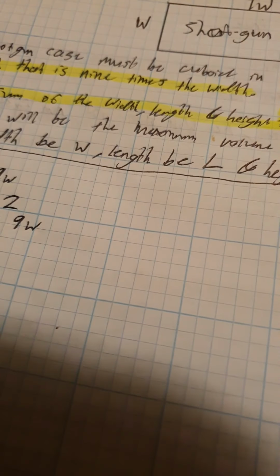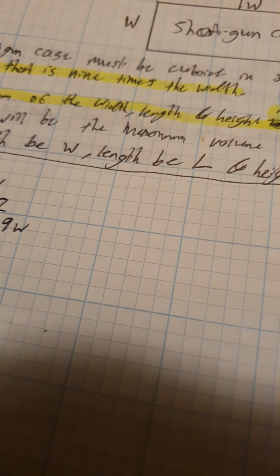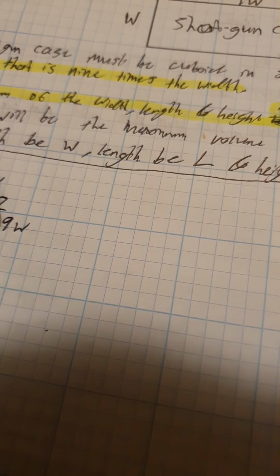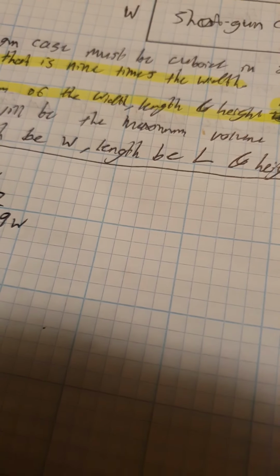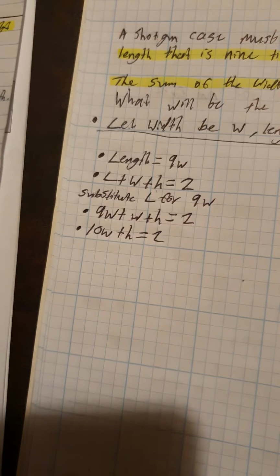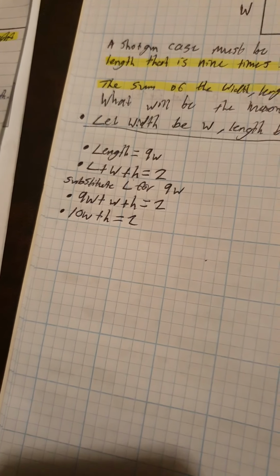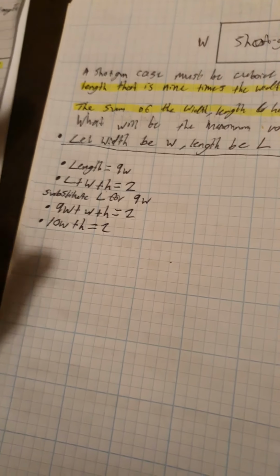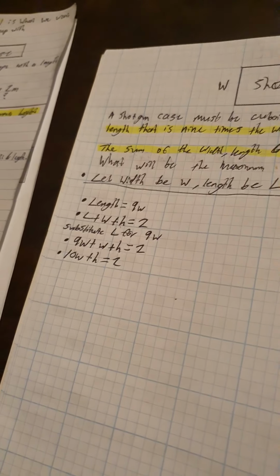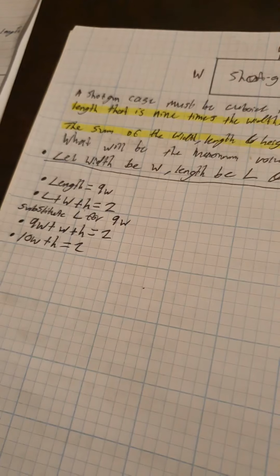So that would equal 9W plus W plus H equals 2, which would equal 10W plus H equals 2. There we go. That's where we are so far. And now, from here, we want to end up with the volume, and to get the volume we multiply the width, length and the height.